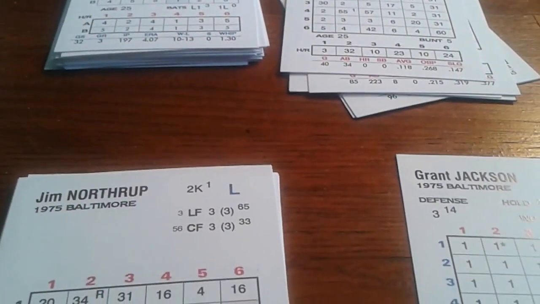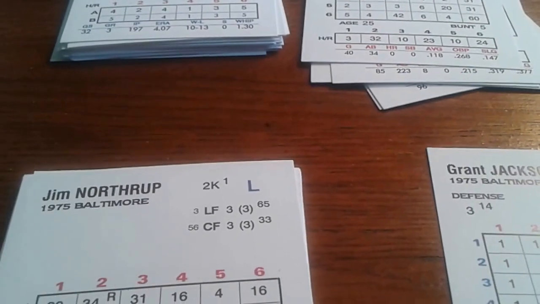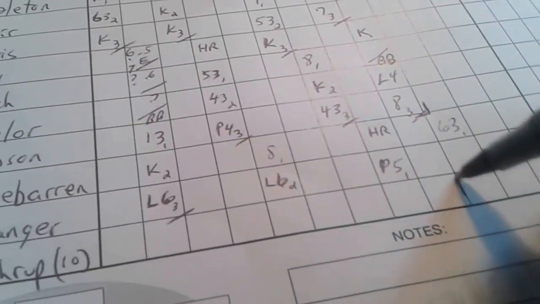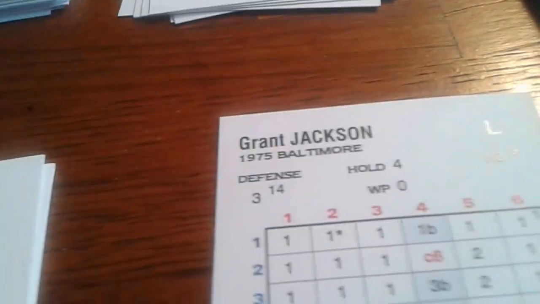So we come to the score sheet. Northrop, pinch hit here in the 10th. So he's pinch hitting in the 10th. And I draw a little bold line there to signify that. So Northrop is up facing Dick Drago.